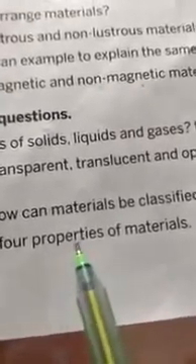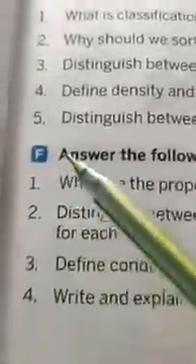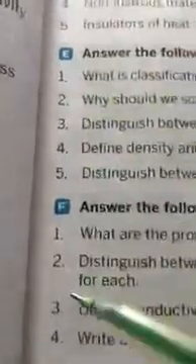Dear student, flotation. The property of material to float on the water is called what? Flotation, dear students. Like plastic and rubber are examples of flotation. Now, dear students, you have to do this E and F part of your exercise in your notebook in a very neat and clean way, dear students.